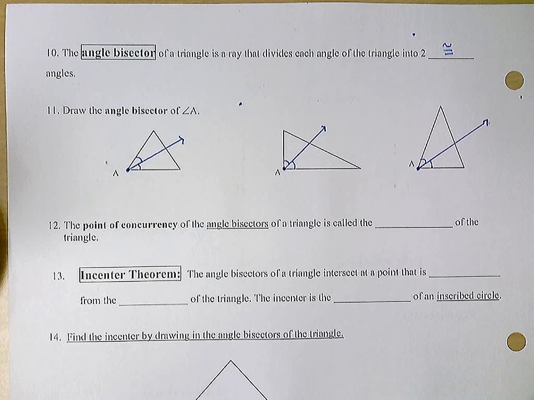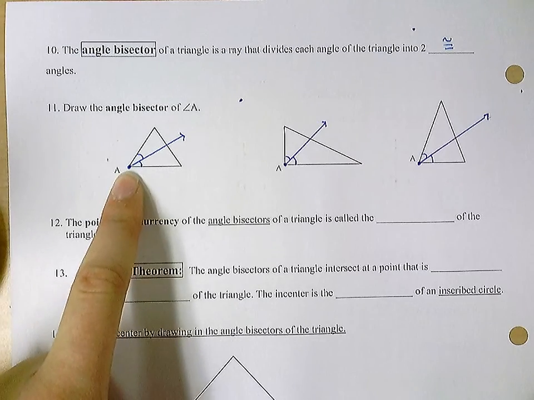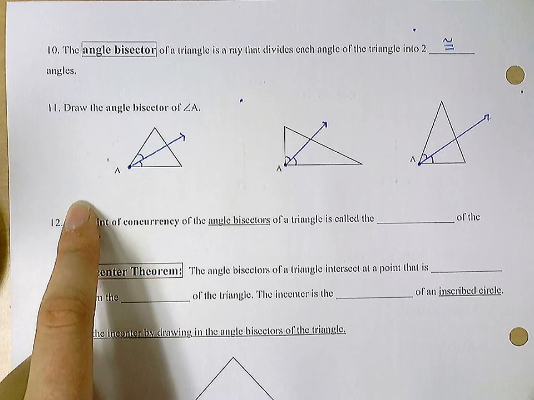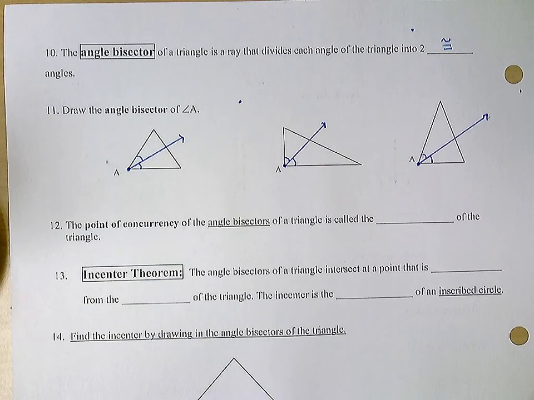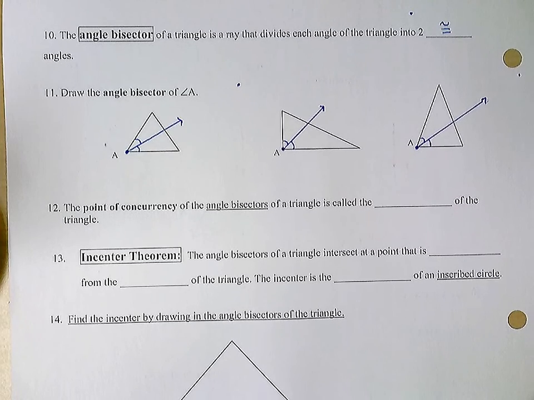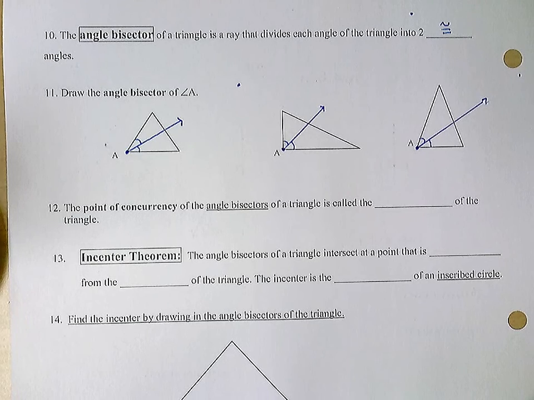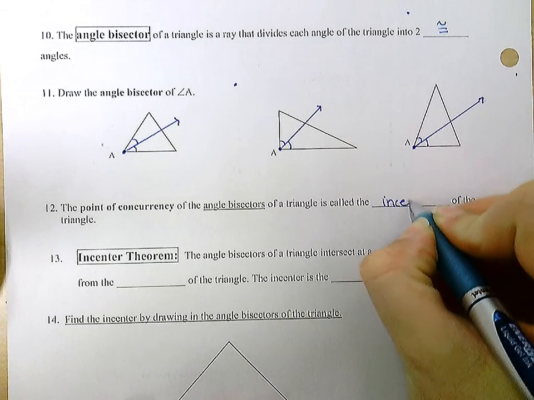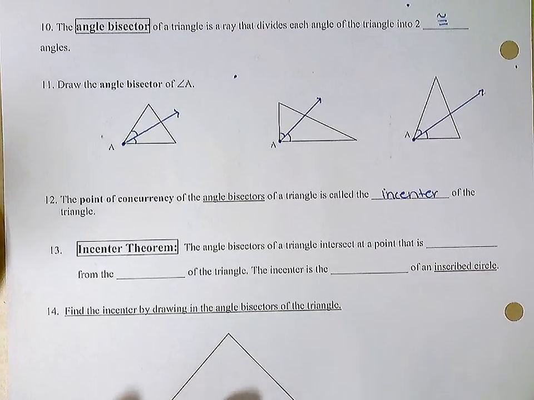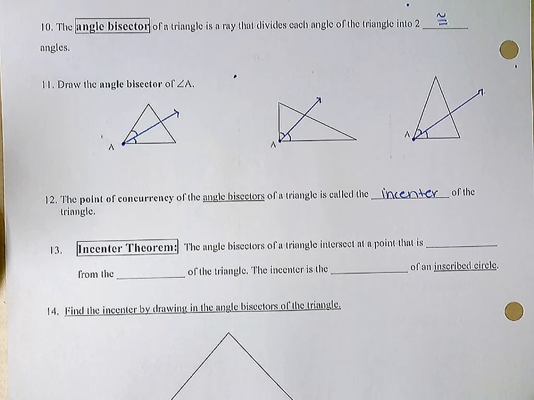So your angle bisector is a ray. An angle bisector is a ray, so your endpoint should be at your angle. So it doesn't have to go all the way through the bottom here. Now, just like with perpendicular bisectors, angle bisectors also have a point of concurrency. That's where those three lines intersect in one specific point. Now, that point of concurrency in your triangle is called the incenter.